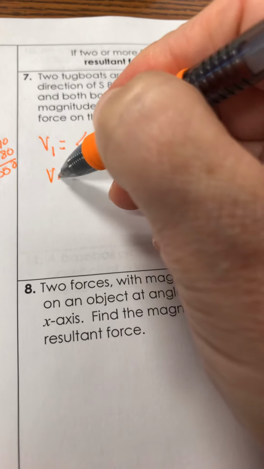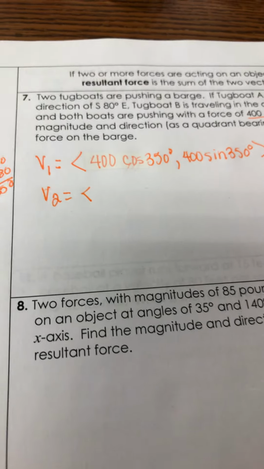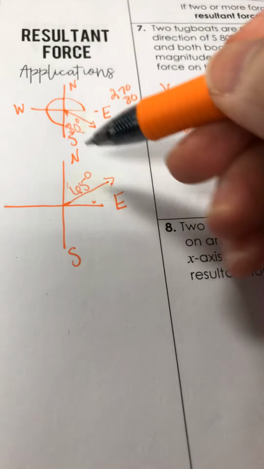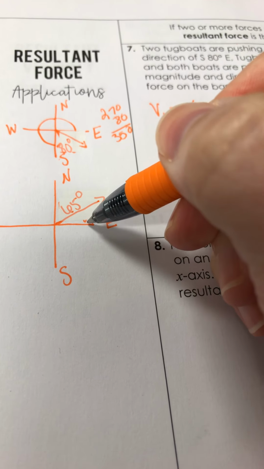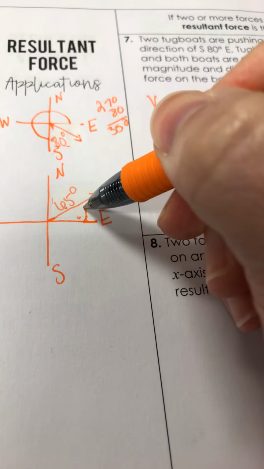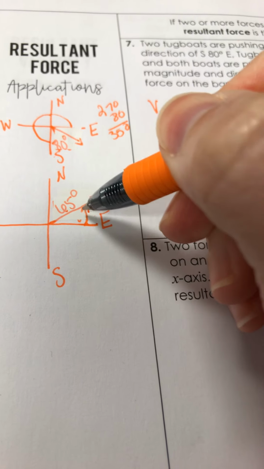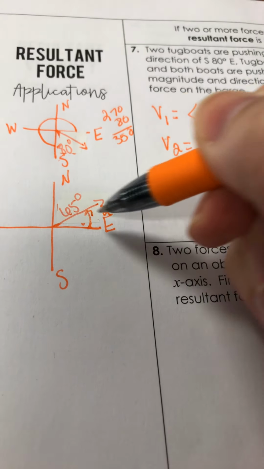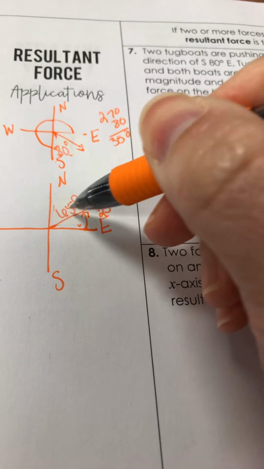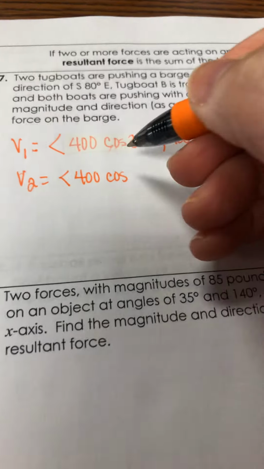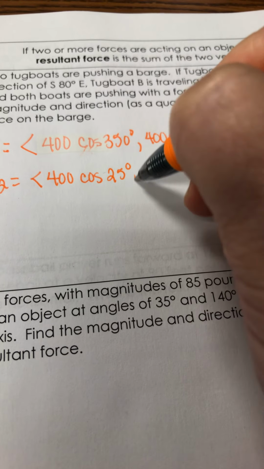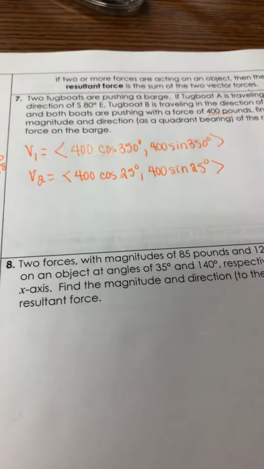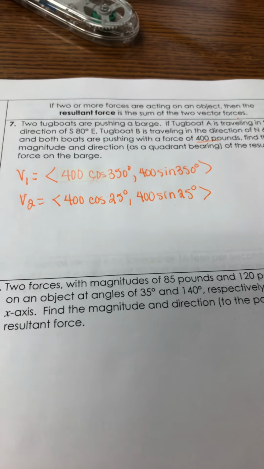Now let's find vector 2, which is going to be tugboat B. Once again, we'll have 400 times the cosine. In order to find out what this angle is, we're going to start at the positive x-axis and go up to our vector. So that's going to be our little angle right here. Since this part is 65, this part has got to be 25 because this entire part is 90. So 90 minus 65 is 25 degrees. So we'll have 400 times the cosine of 25 degrees and then 400 times the sine of 25 degrees. Okay, so I've written these in component form for vector 1 and vector 2.